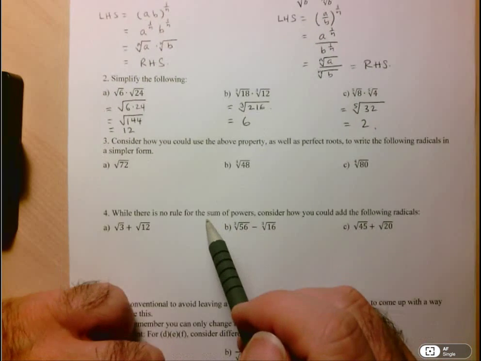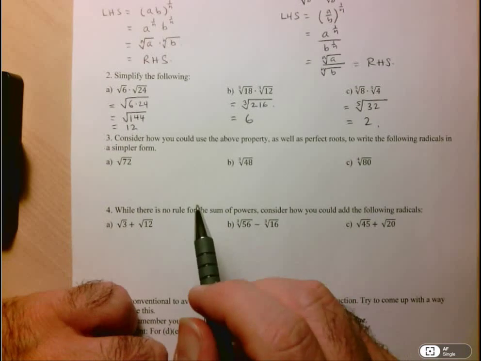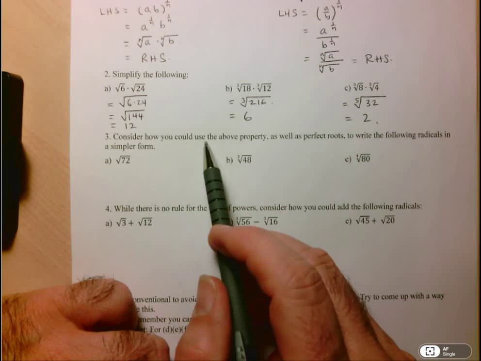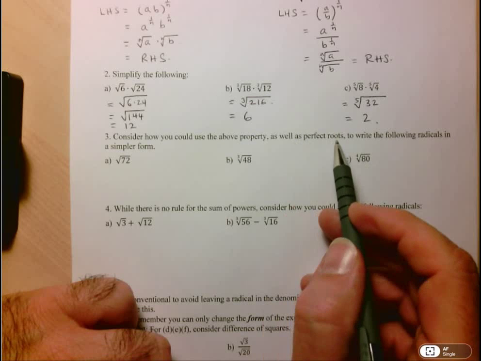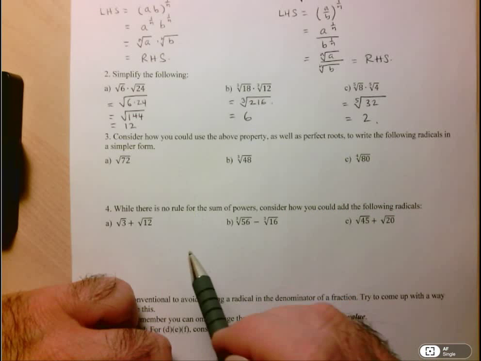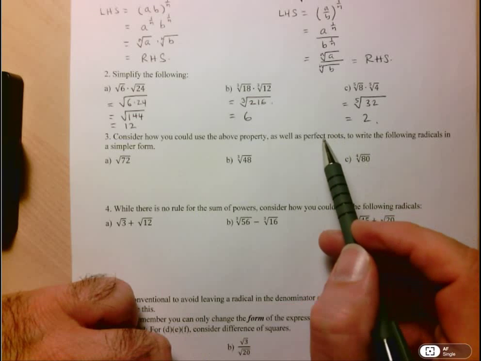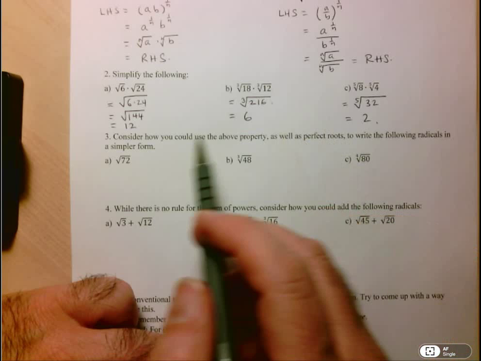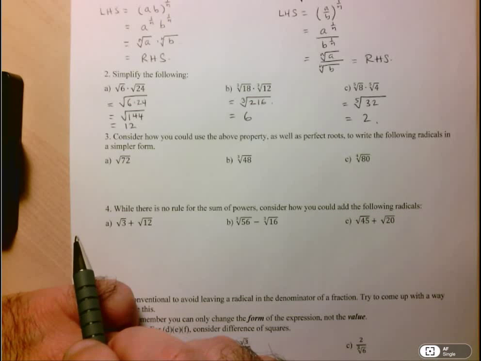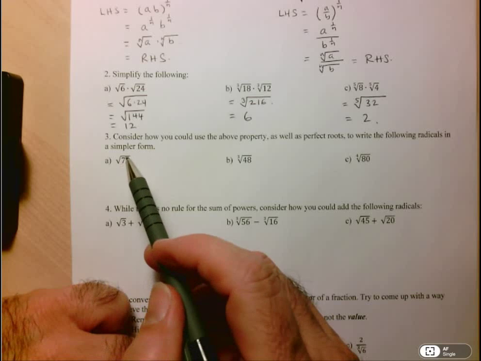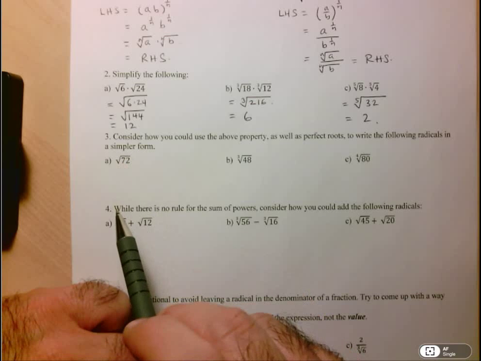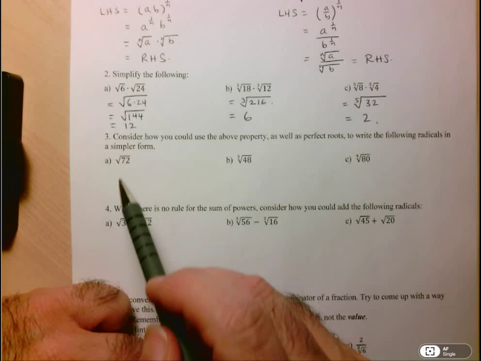Okay, but let's see how we can take this a little further. So it asks you here to consider how you could use the above property, so either one of these, as well as perfect roots to write the following radicals in a simpler form. So it's this perfect root here that I want to focus in on. So I look at 72. And what I want you to think about is, are there any perfect squares that are factors of 72?